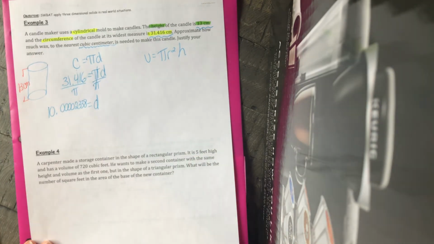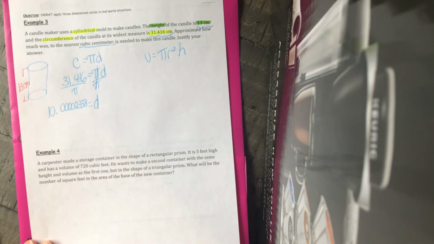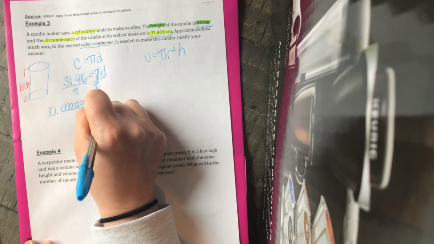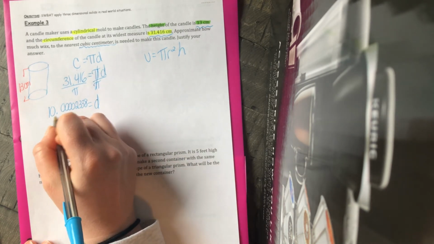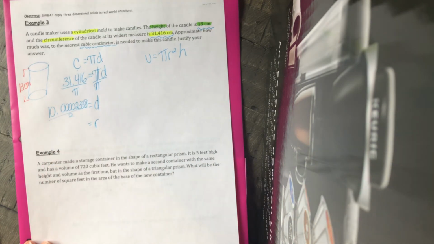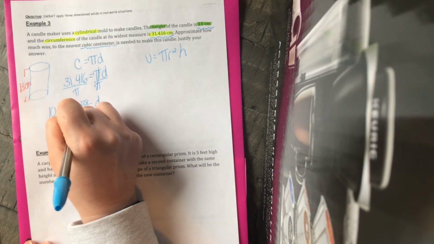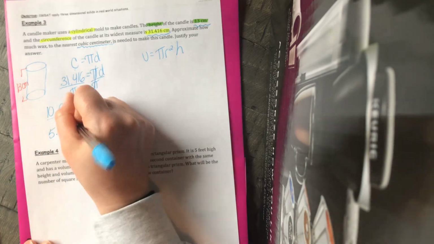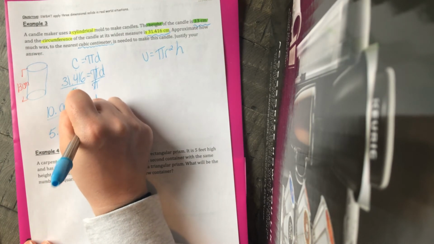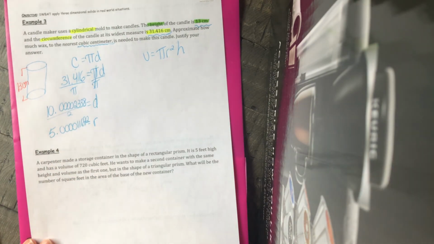10.00002338. Okay, this is not a final answer, so I have to keep the whole decimal. But I don't want the diameter, I want the radius. So if I take this and I divide it by 2, I'm going to cut it in half, I should be getting 5.00011692, something like that. All right.